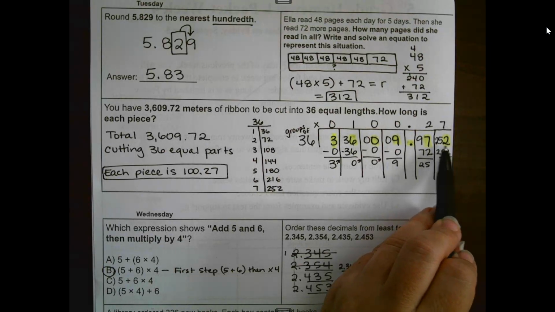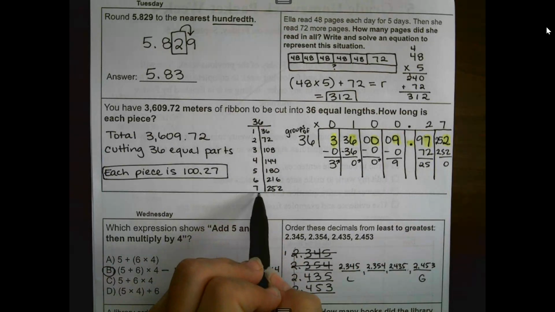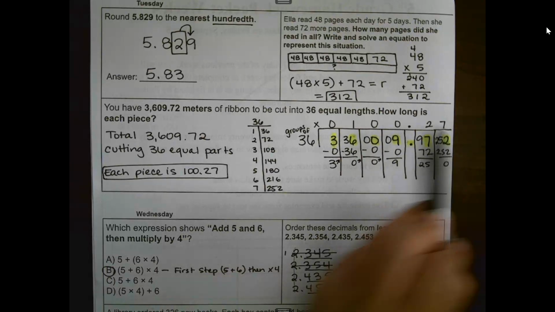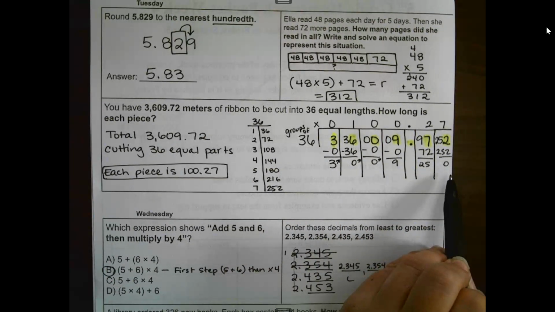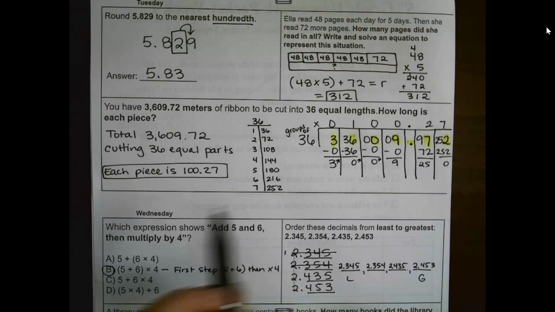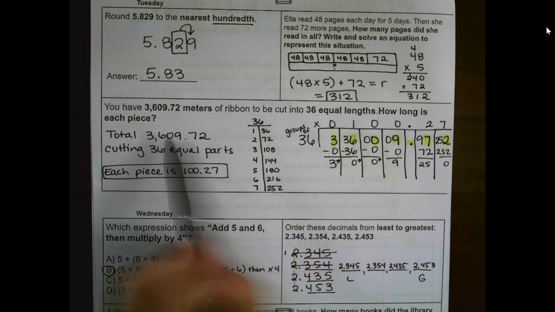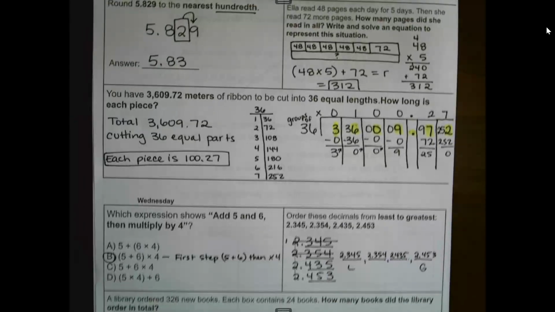Now I've got 252. Over here, that was equal to 7 groups, so I put the 7 on top. 7 times 36 is 252, and that finished it off. There was no extra. I could stop there at my 0. And so if I have this much and I'm cutting it, each piece is going to be 127 hundredths. All right, Wednesday.